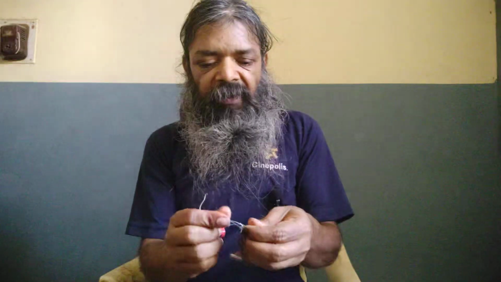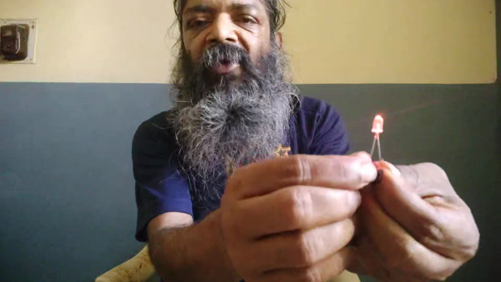If I connect, then the strength of the glow will be constant. It will not increase or decrease. It is not increasing and decreasing. It will keep on glowing.